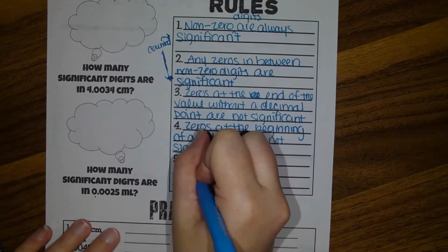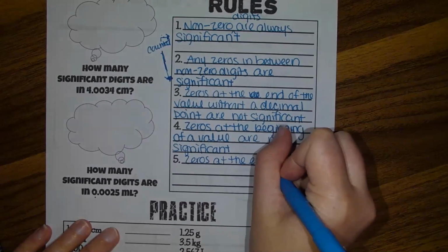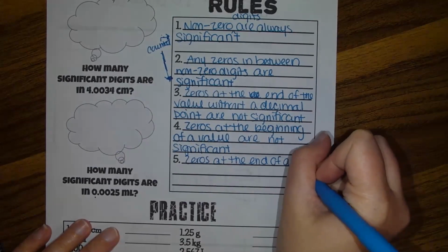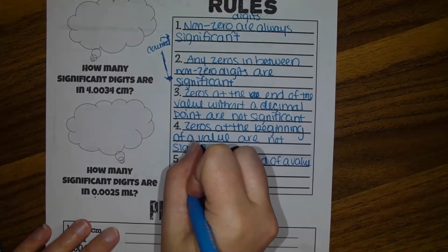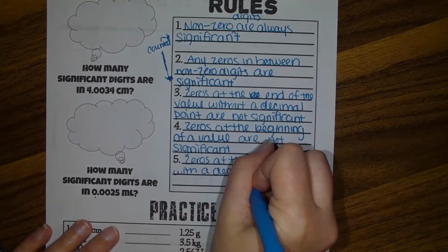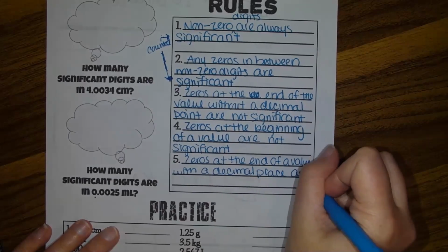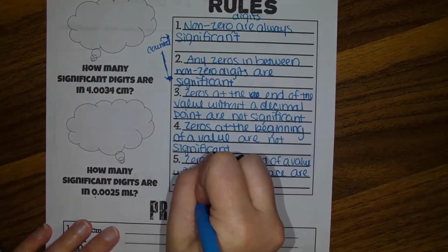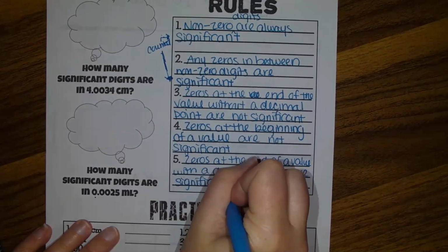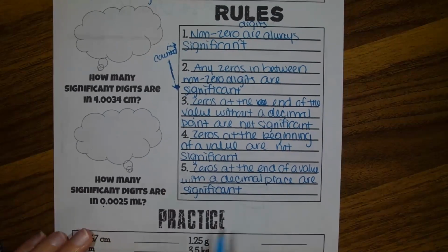The last rule is that zeros at the end of a value with a decimal place are significant. So let's do a little practice here.